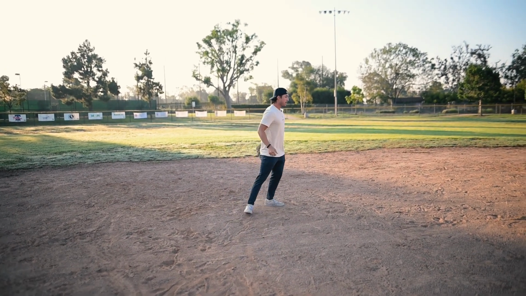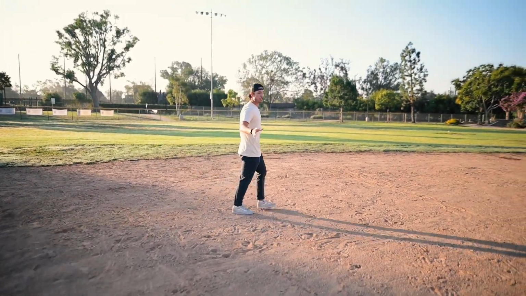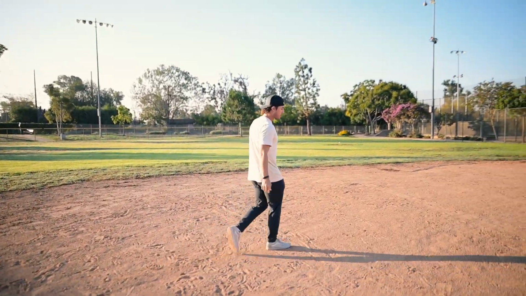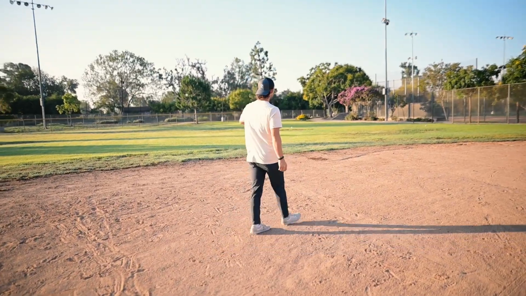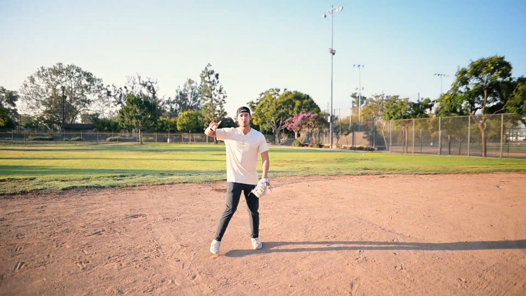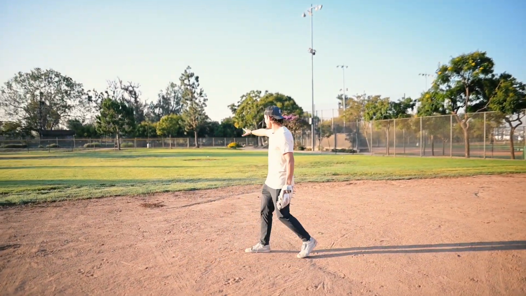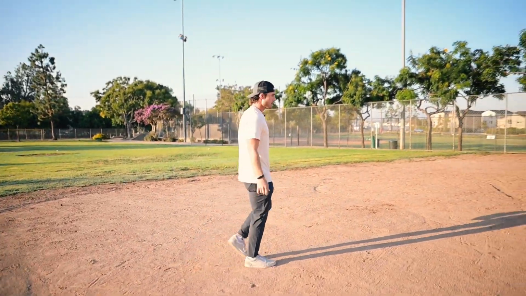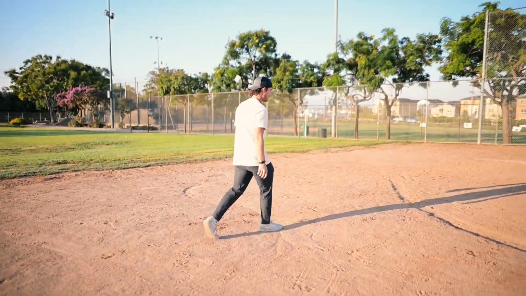So that's second base. Again, the same cutoff rules apply as shortstop. The outfielders turn their backs, we got the ball. If it goes over the outfielder's head, we become the cutoff man. So that's second base.